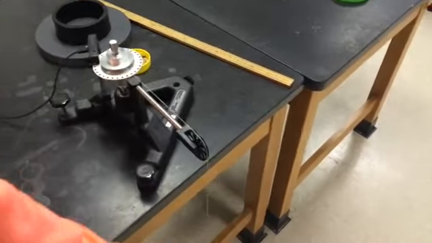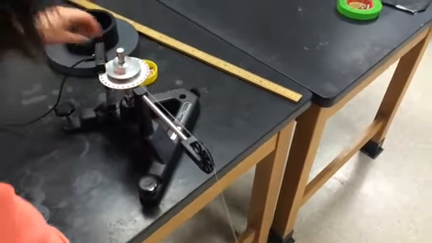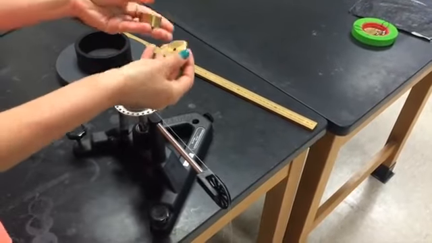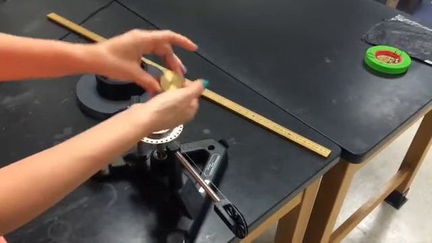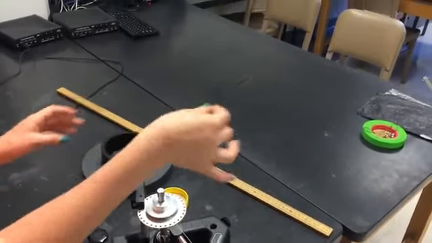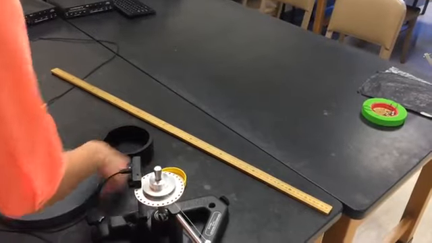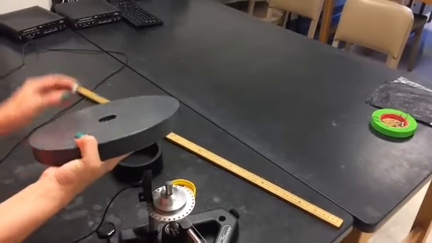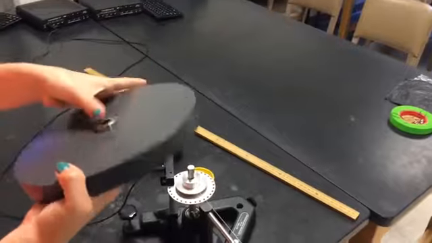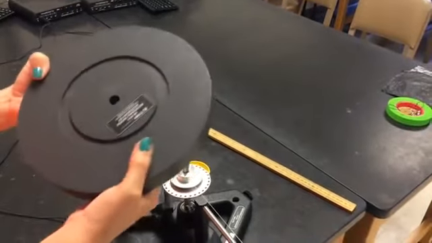We have the hanging mass, which will go on the mass hanger. We have 150 and 120 gram masses, and we have this hex key. You have a ring and a disc. So first we are going to determine the moment of inertia for the horizontal disc.